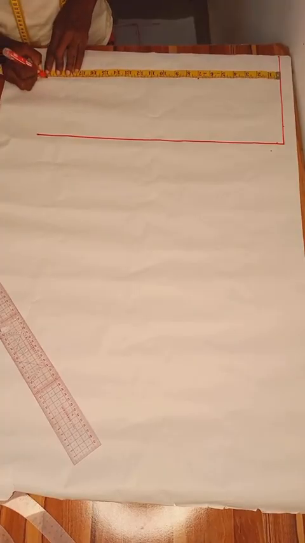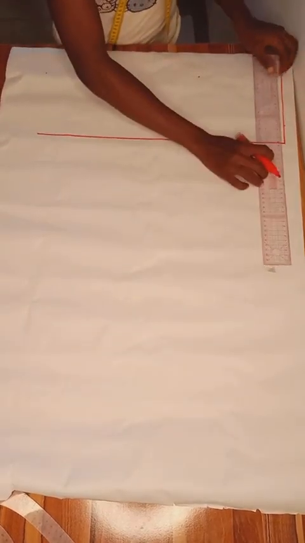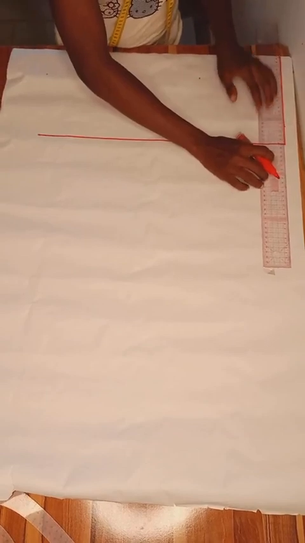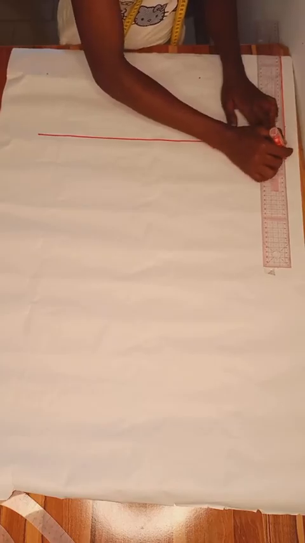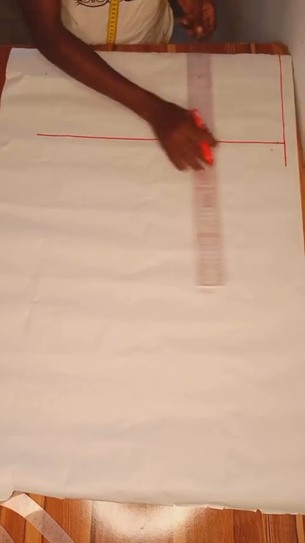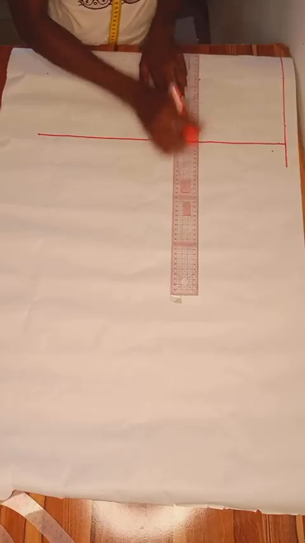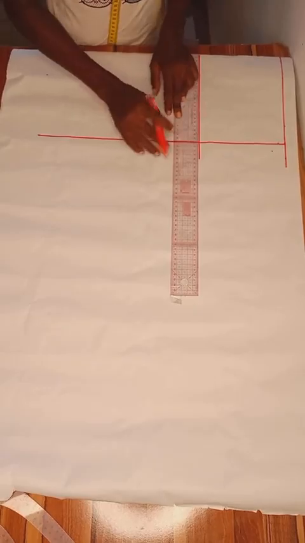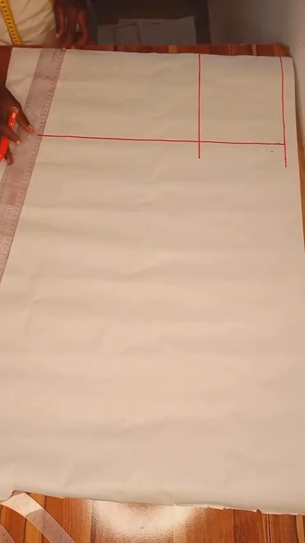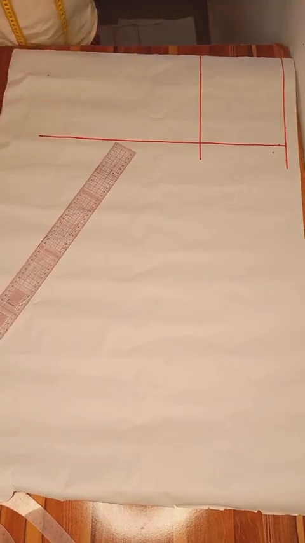So now you take your hip and the length of the skirt. You use the first line as your waist, the next point that I've dotted as the hip line, and the length of the skirt. Let me note this: if you did not take your hip line measurements on your clients, you can always use the basic measurement, and that basic measurement is for the average height.